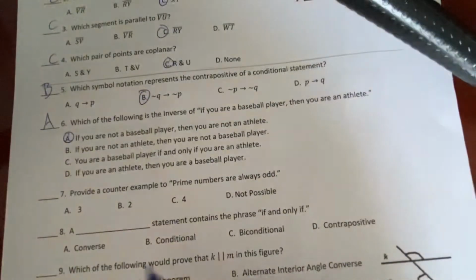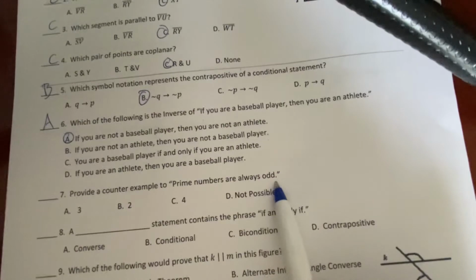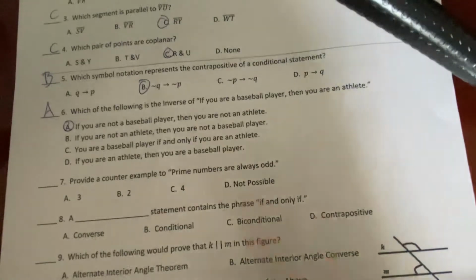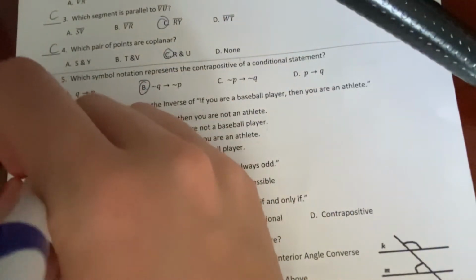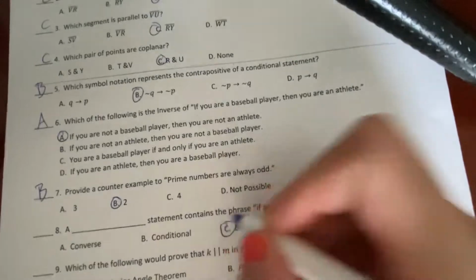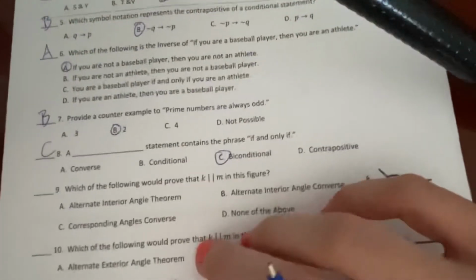All right, so provide a counterexample to prime numbers are always odd. Okay, let's see, can we think of one? 3 is odd, 2 is a prime number, but it is even. All right, a statement that contains if and only if, I already mentioned, is biconditional. Okay, this is vocab, so you just gotta memorize that one.